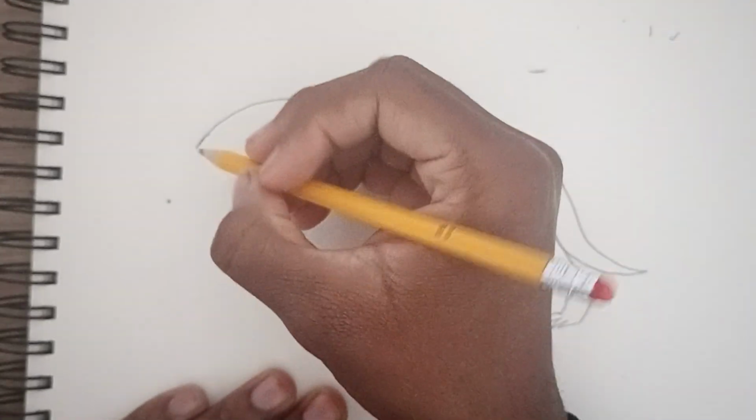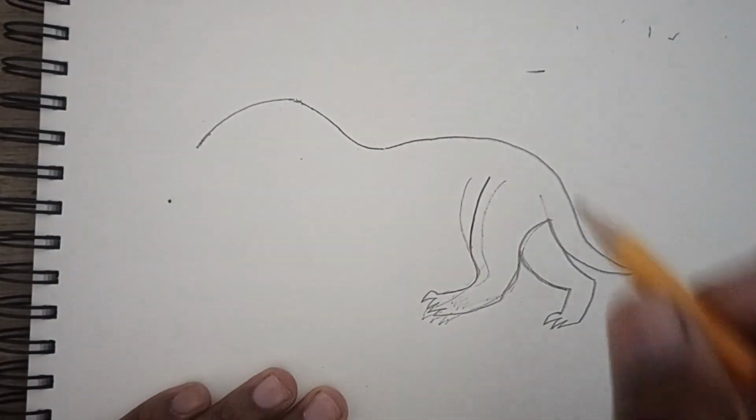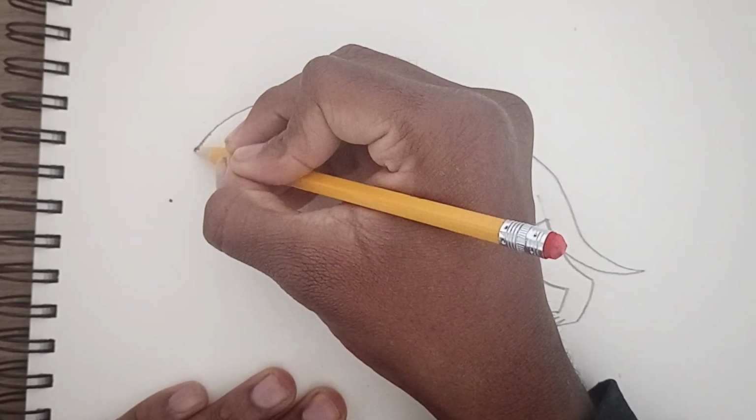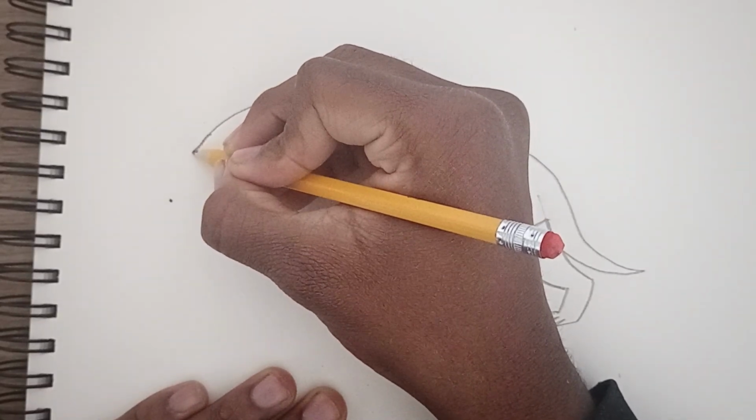I might as well just draw as many features right quick. Maybe I should just start off with that instead.